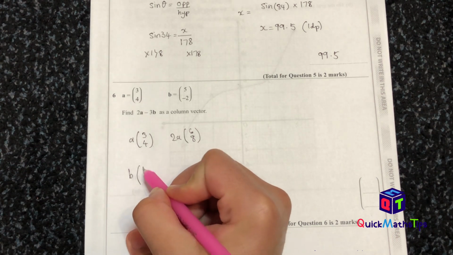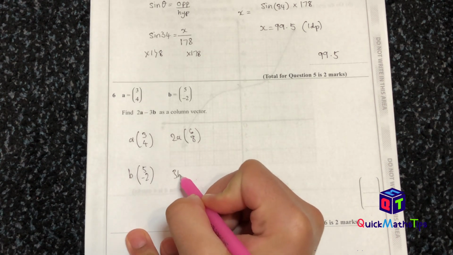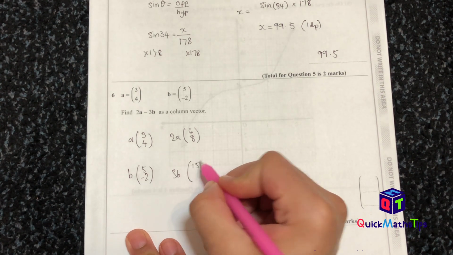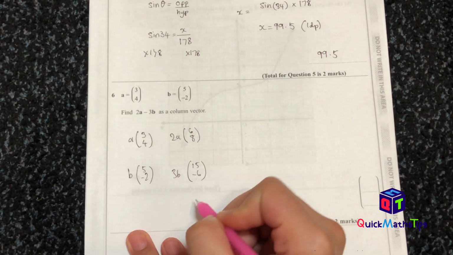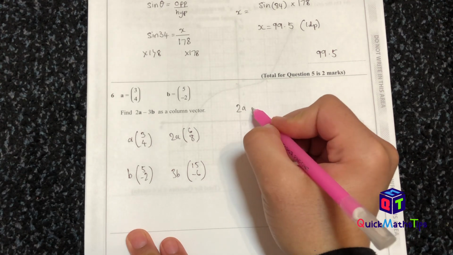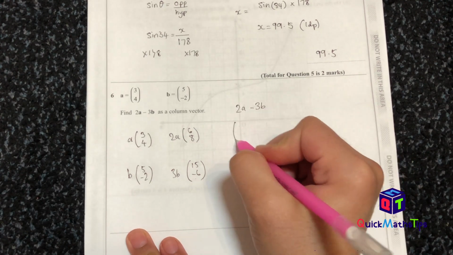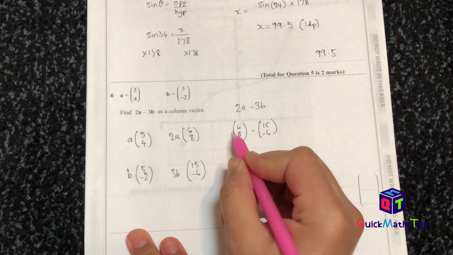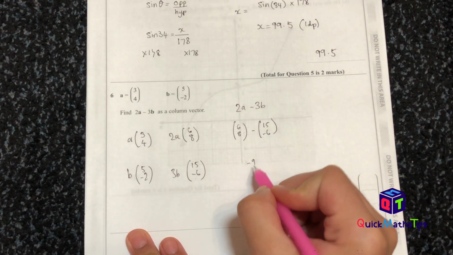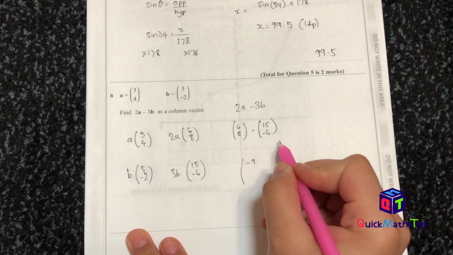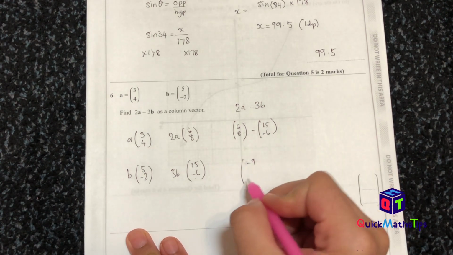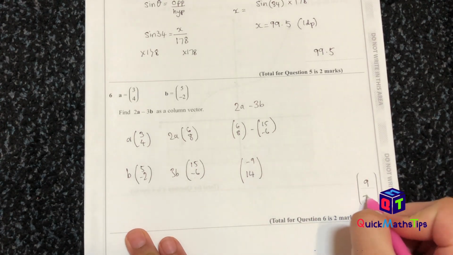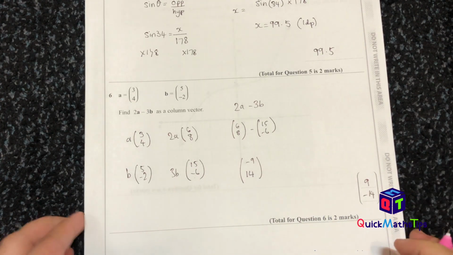If the value of b is 5, negative 2, to find the value of 3b, I'm going to multiply the top and bottom by 3. So 5 times 3 is 15 and minus 2 times 3 is negative 6. The question is asking me to do 2a subtract 3b. So I'm going to do 6, 8 subtract 15, negative 6. 6 minus 15 is going to give me negative 9. And 8 minus negative 6, 2 negatives make a positive. That's going to become positive 14. So my answer should be negative 9, 14.